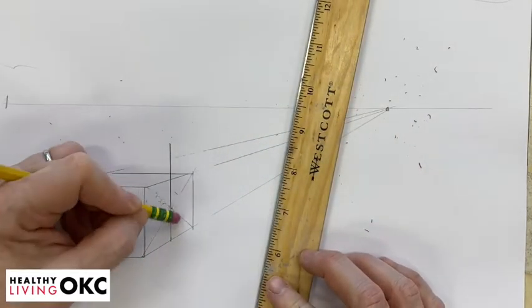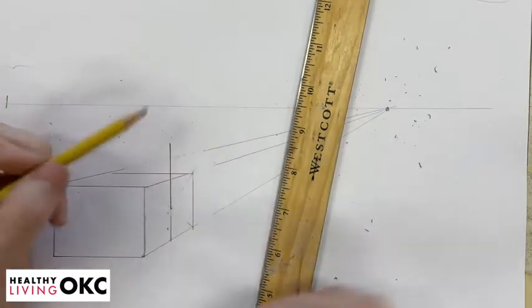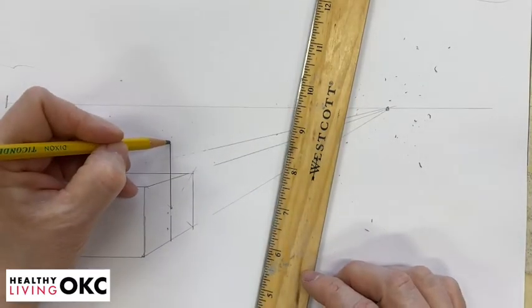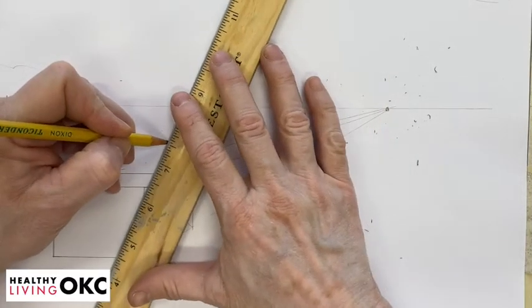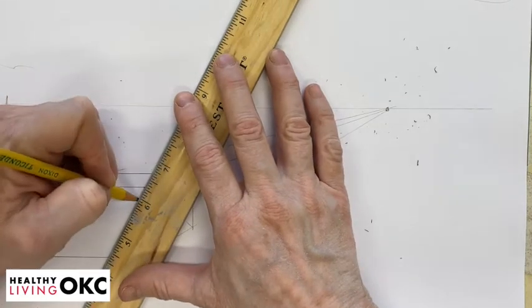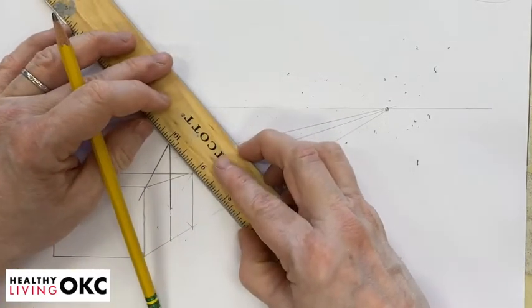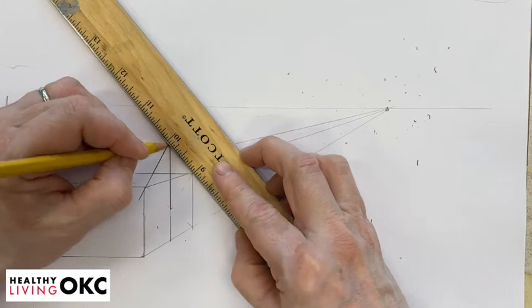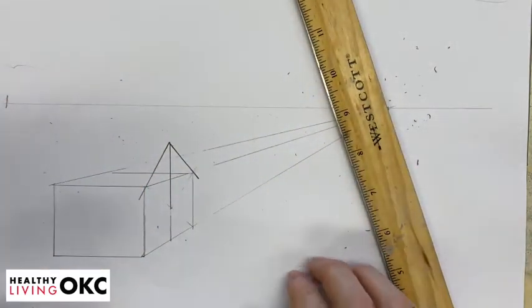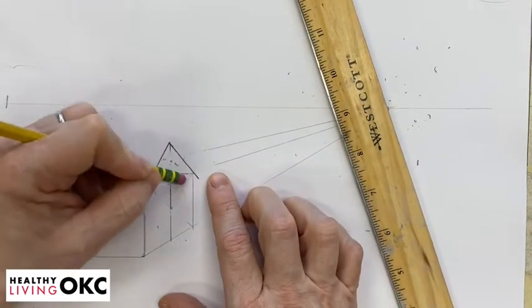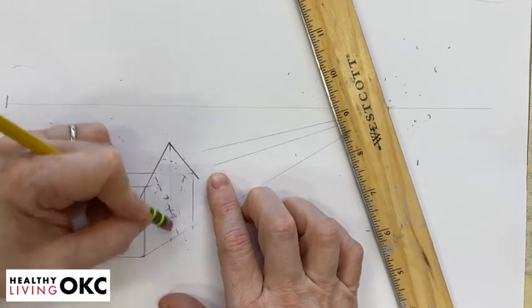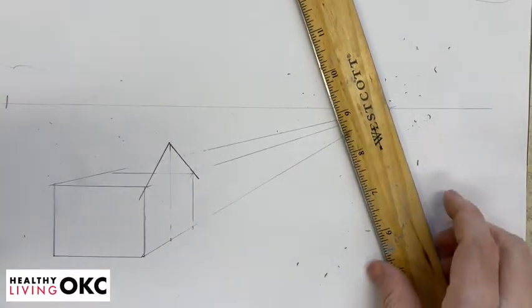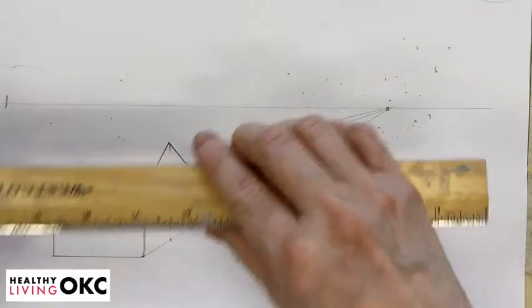Once we get that done, we can erase, because from this point, if that's how tall we want our barn to be, then we can go to each of the edges of our house. All right, so we have our inclined plane going up.